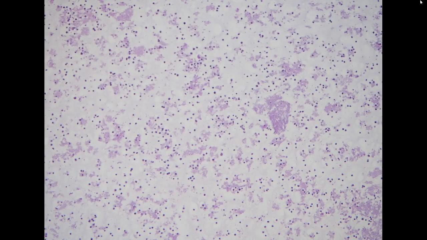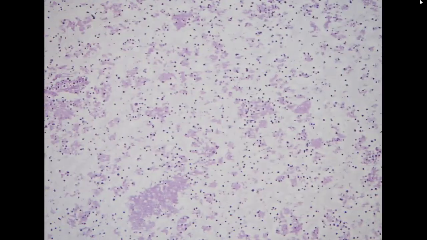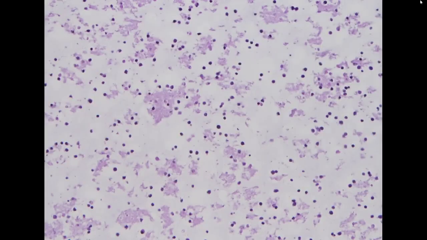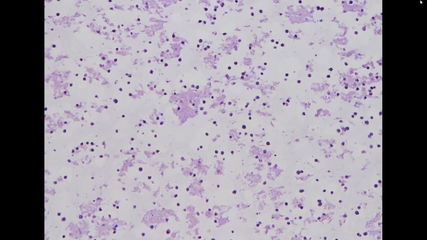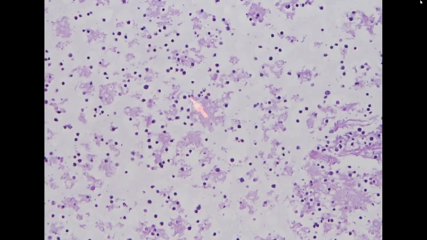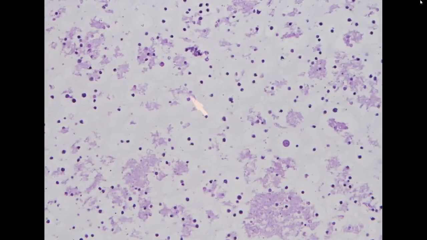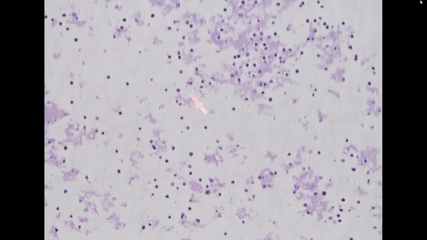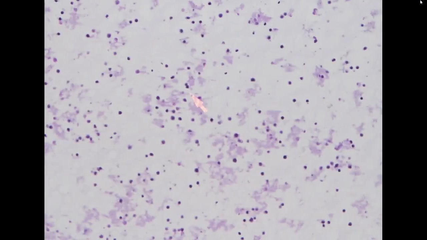For body fluid specimens, we commonly perform an additional cell block preparation. This is the cell block of the same case, and you can appreciate that in the background it does have a lot of necrotic debris and proteinaceous material. This is the specimen that we can use for immunohistochemistry.